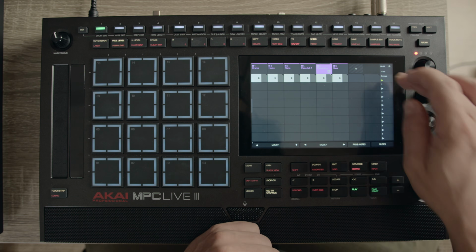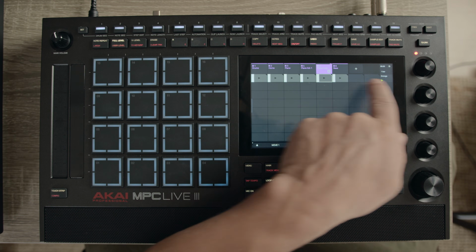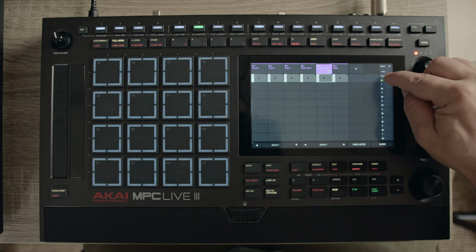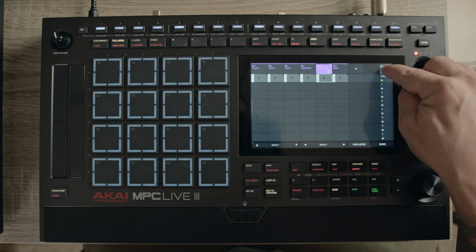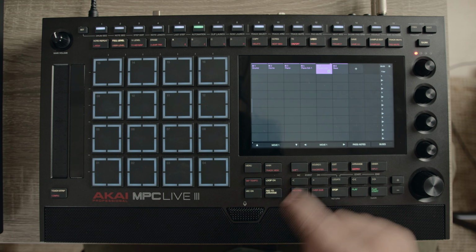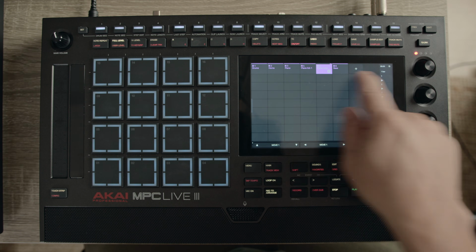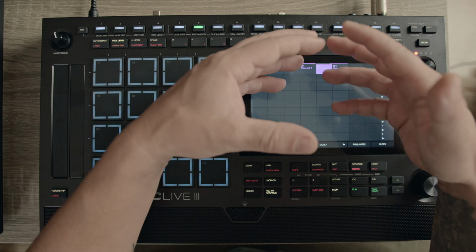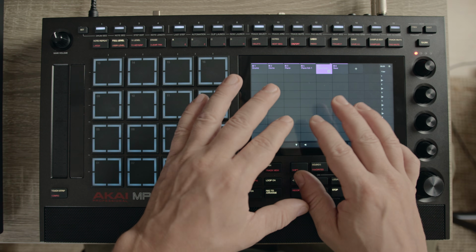Okay, matrix. That's actually playing the arrangement right there. You see arrange. We can have the arrangement on the top or not have it at all. So we got that little thing that we can tick off, and then you don't see the arrangement. And you can start making beats straight away from here, but we'll get into that in a second.